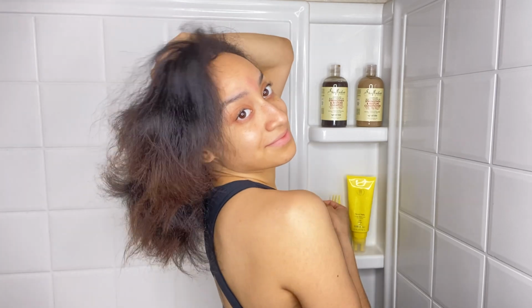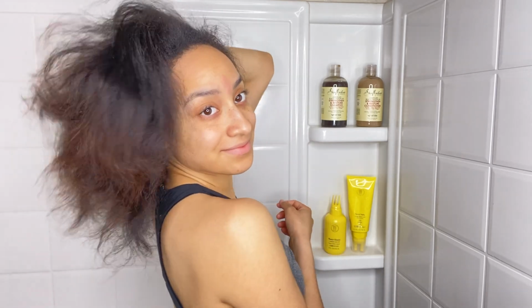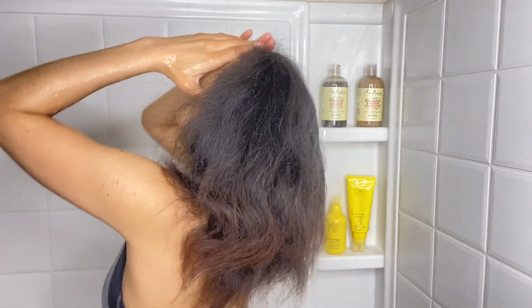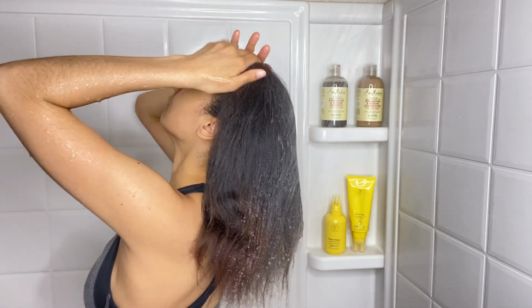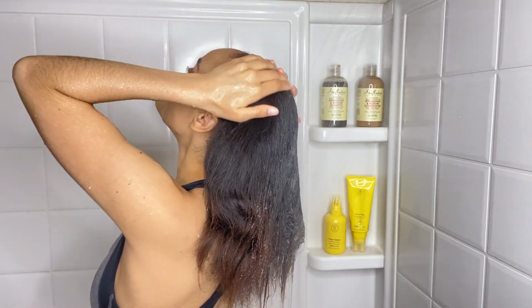It is so satisfying to watch my hair revert from straight to curly.